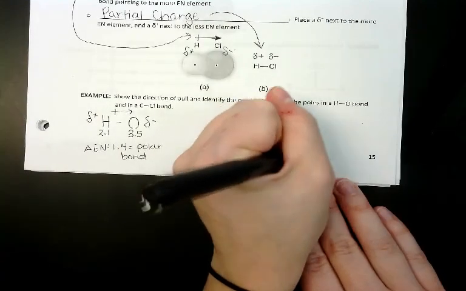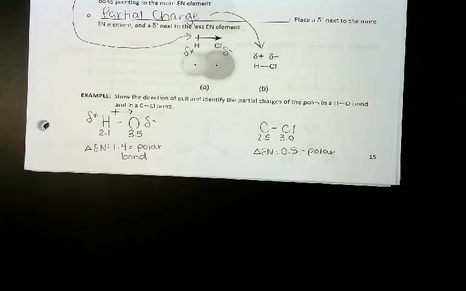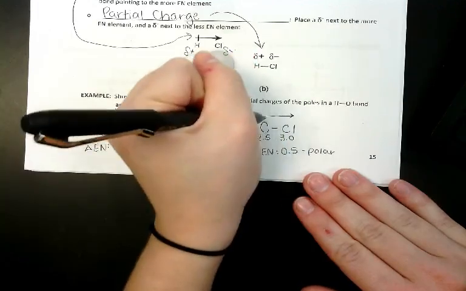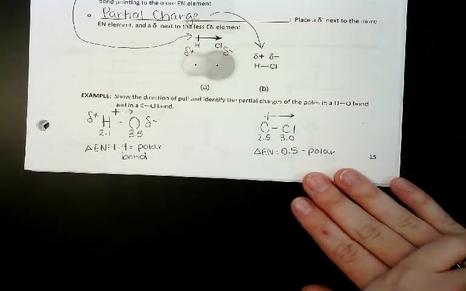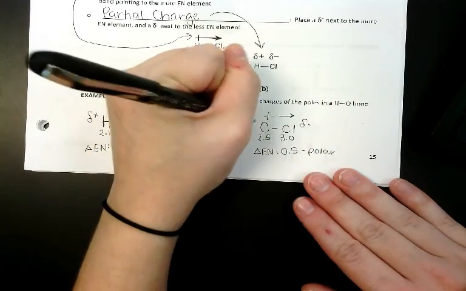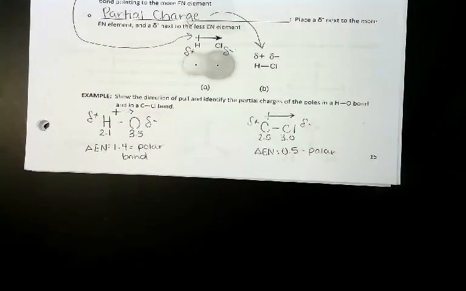It has to be 0.3 or below to be nonpolar. Okay? And so, this is still a polar bond. Who's going to be pulling the electrons closer to itself? Chlorine. Chlorine's got a higher value. Therefore, chlorine's going to be pulling those electrons. So chlorine will have a partial negative. Carbon will have a partial positive. Okay? Now, this is just talking about bond polarity. We're just looking at one bond between two atoms.